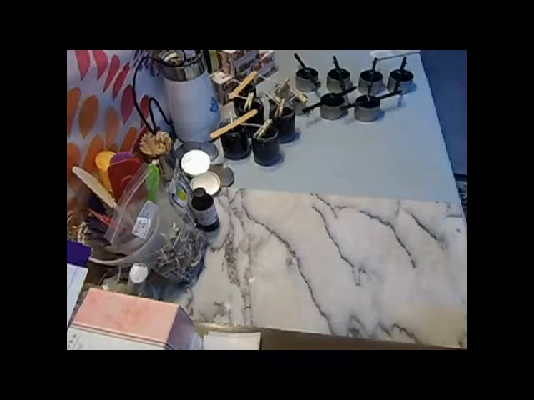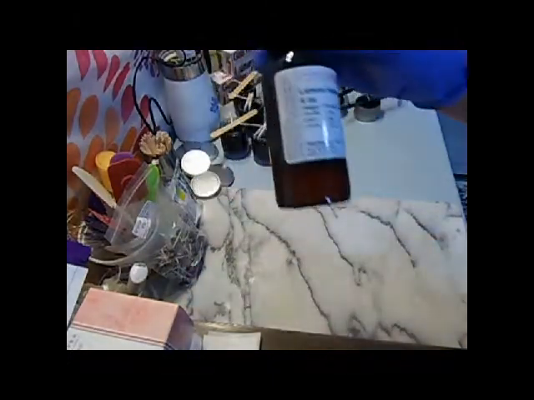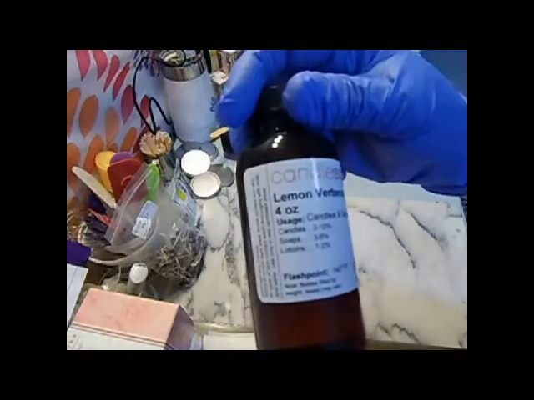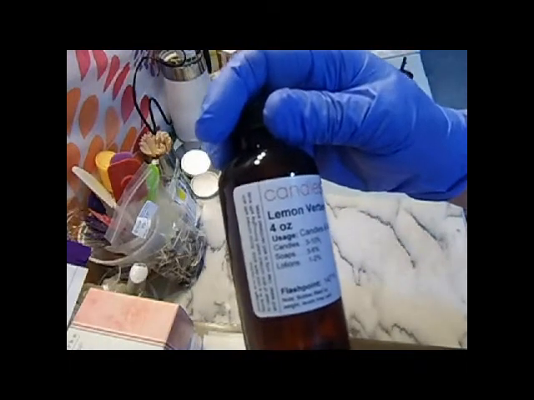So 6 times the 0.11. First go 16, because there's 16 ounces in a pound, times 6. That's 96. Okay, 96 times 0.11 is 10.56 ounces of fragrance. So, on where you buy your fragrance from, this says candles.